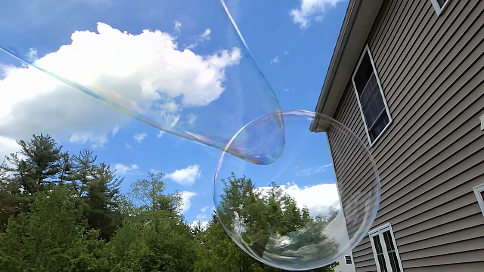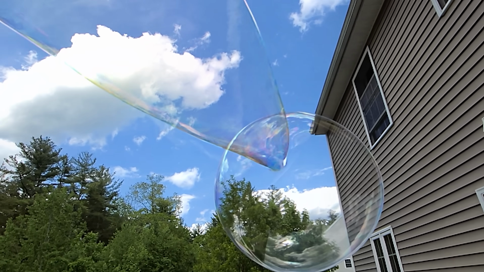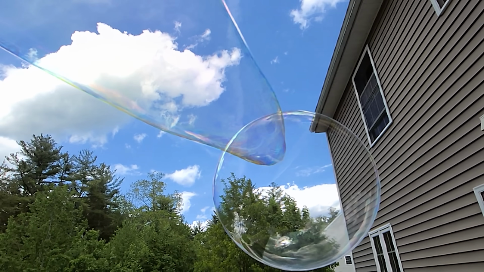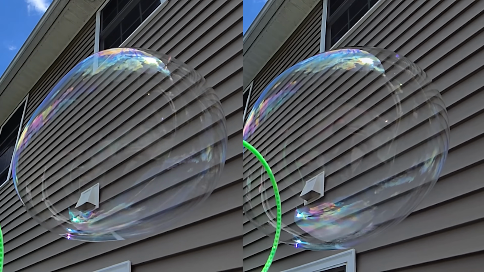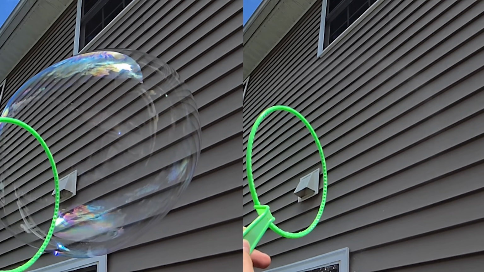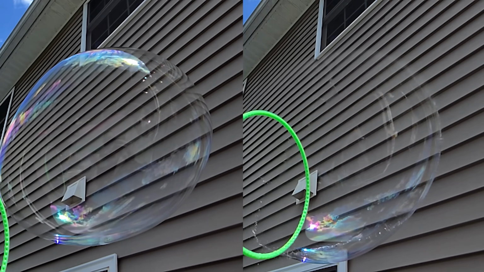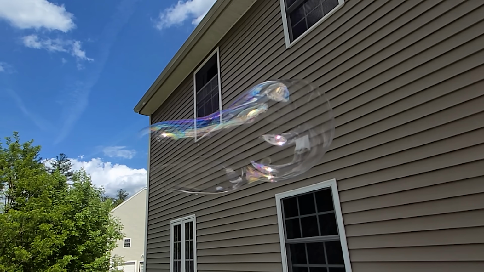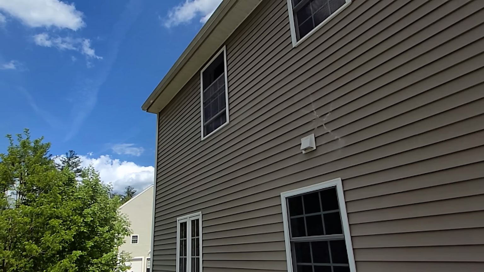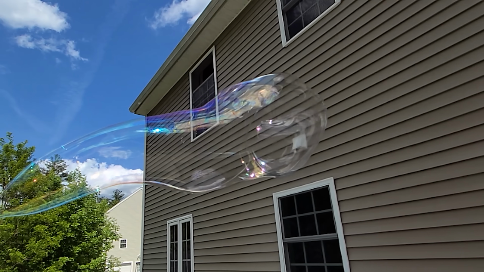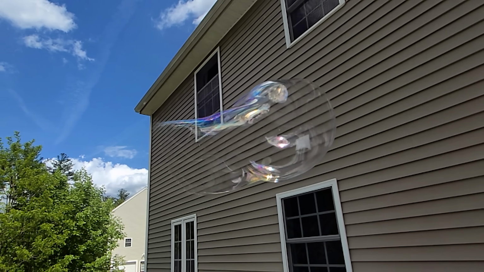To show you just how incredible this is, here's a bubble popping at just 240 frames per second. Now here it is again at 960 frames per second. And here's another video showing both speeds side by side. As you can tell, the difference is quite dramatic. Unfortunately, there are 2 caveats with this mode. First, it can only record at 1280 by 720 resolution, which is about half the resolution of 1080p. And second, it can only capture for about 1 second, so you have to time it right.